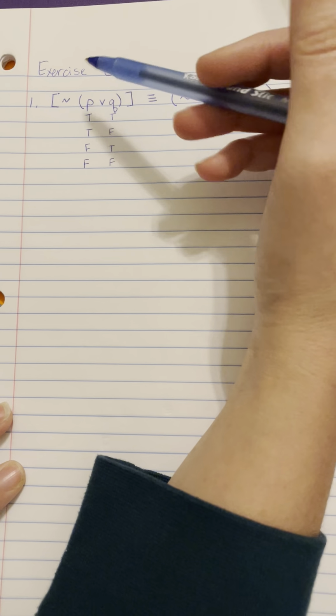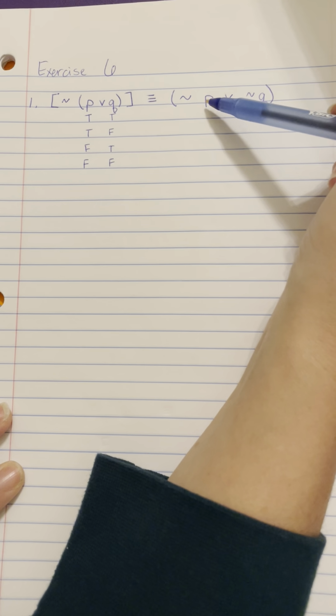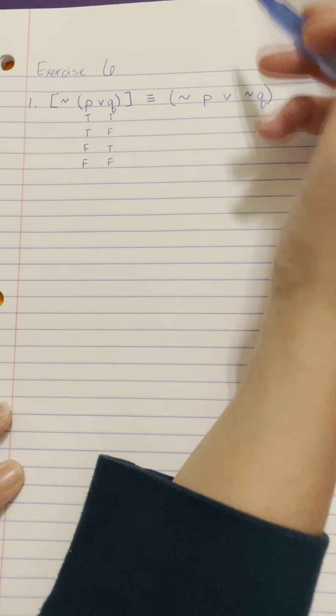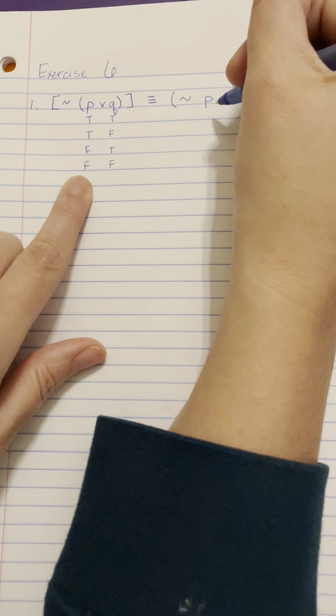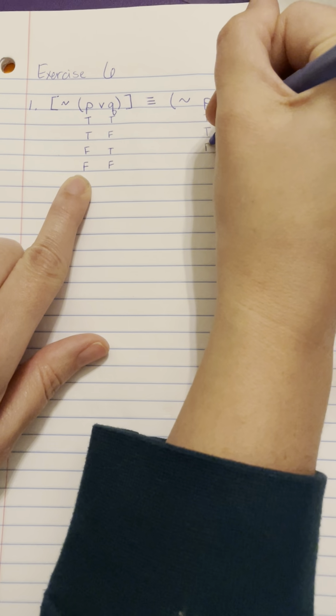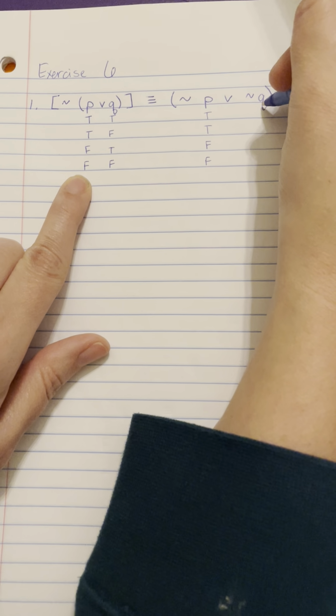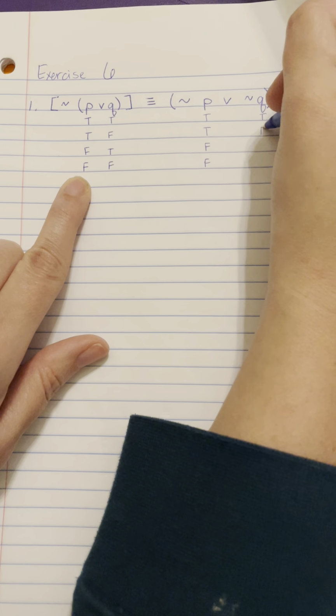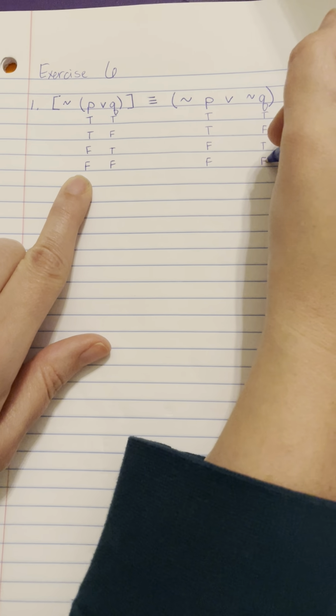Anytime, you take the exact same values and put them underneath the exact same variable. So under P: true, true, false, false. Q, same thing: true, false, true, false.